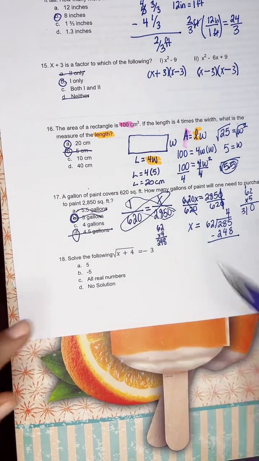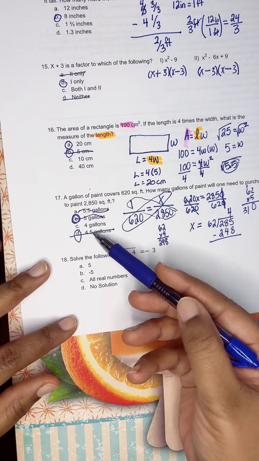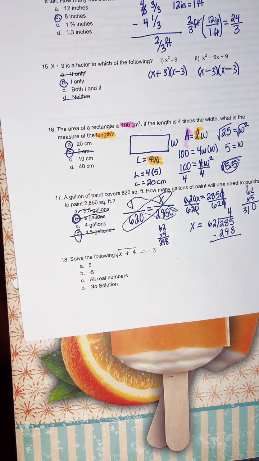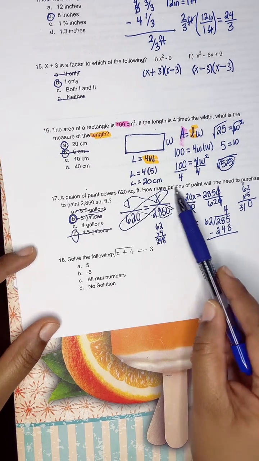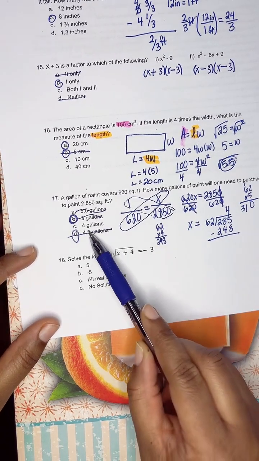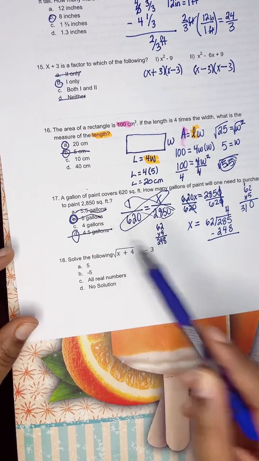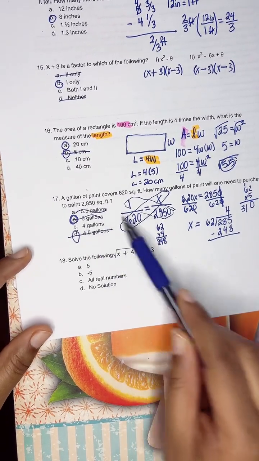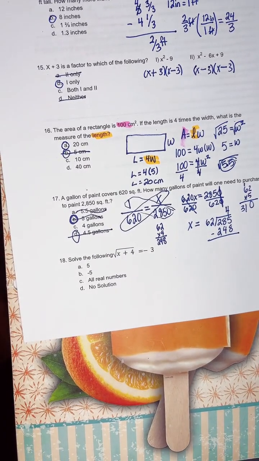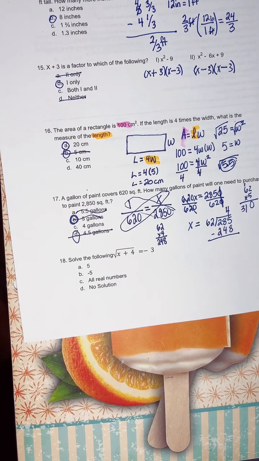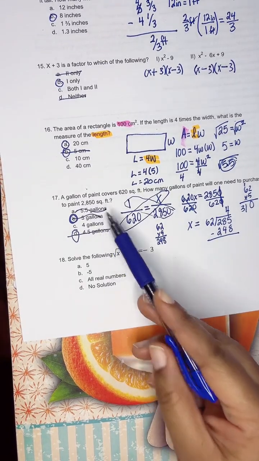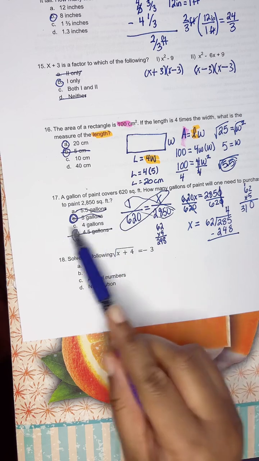Yeah, we would have to buy 5 gallons if you can't buy half of a gallon. And I think because they said how many gallons, yeah, I think this has to be the answer. We would have to go over by 0.5. So we would have half a gallon of paint left over for this house if we had to buy all in whole gallons.